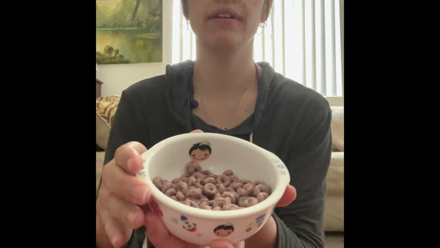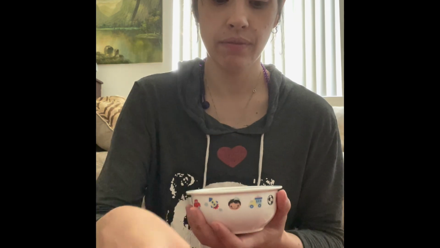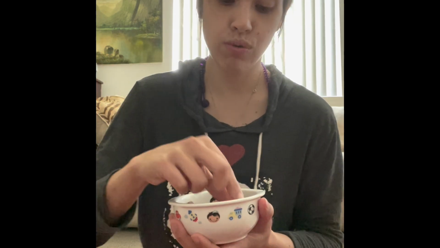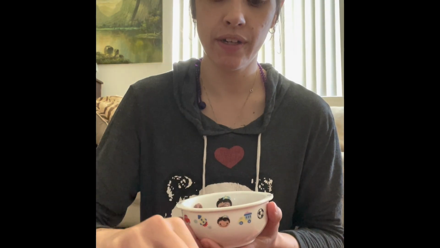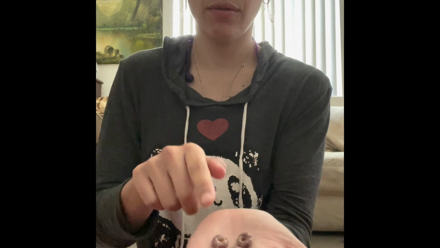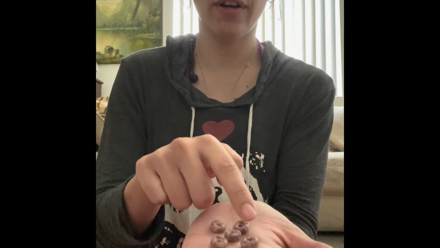Now, whatever number you roll, you get to choose out of your pile and you get to eat them. I'm going to save mine for a little bit later, but I'm going to pick out 5 Cheerios out of my pile. We got 1, 2, 3, 4, and 5. There we go.